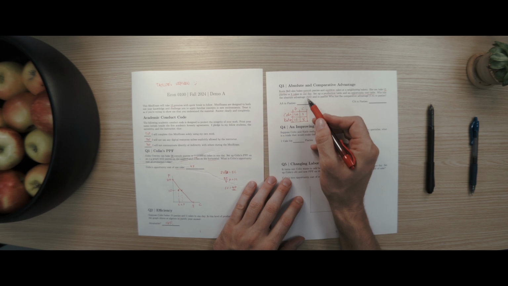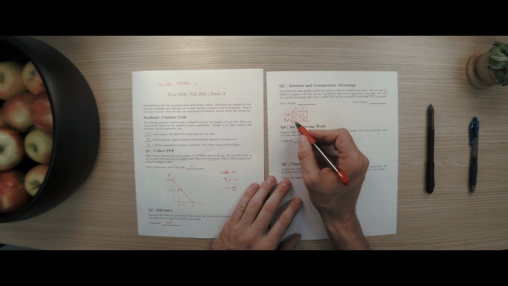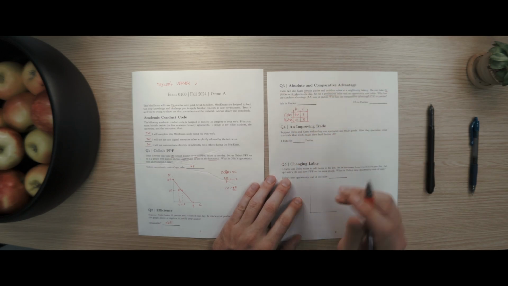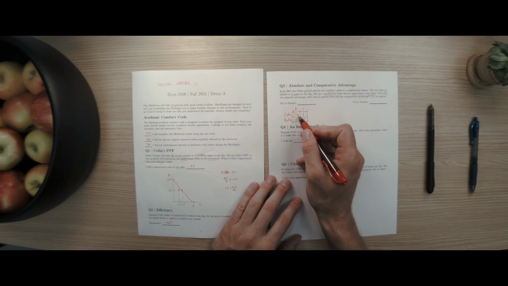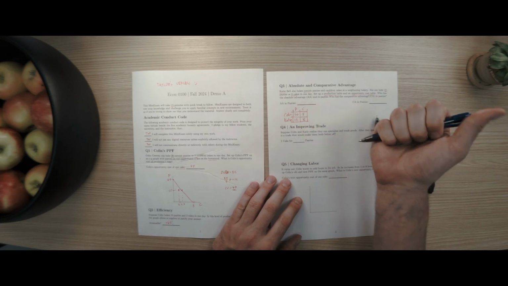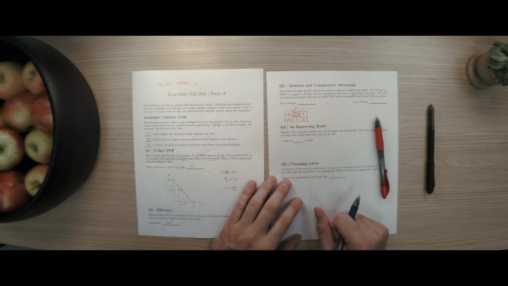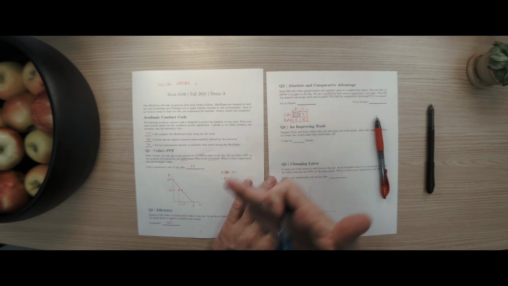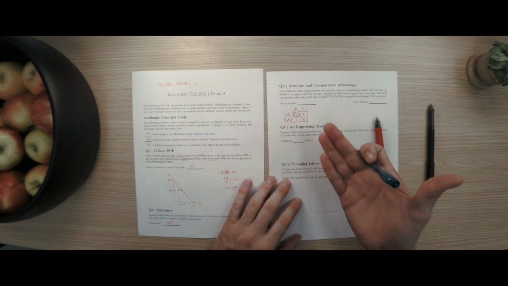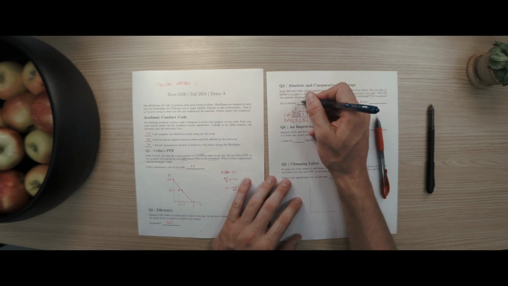Okay, so to answer the question about absolute advantage, we can just use the production table. So looks like Colin has the absolute advantage in pasties because he is able to produce more in one day than Katie can. So we're going to write Colin in this box.